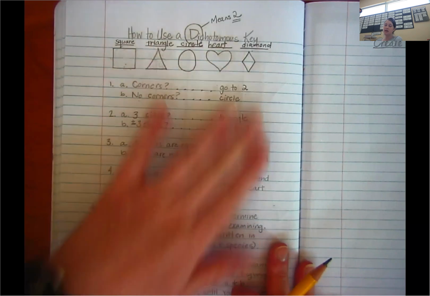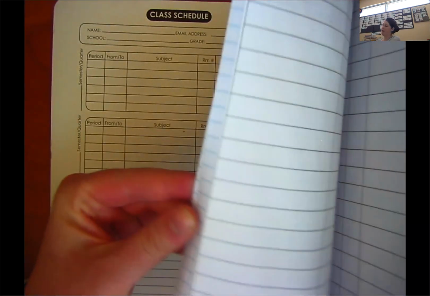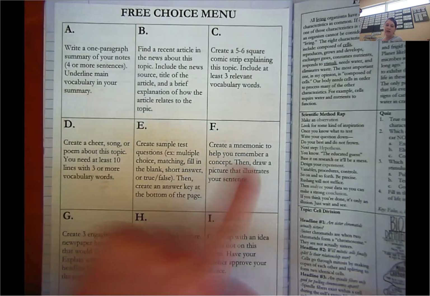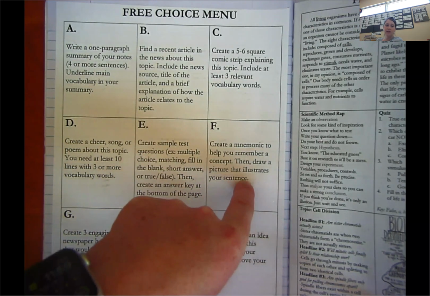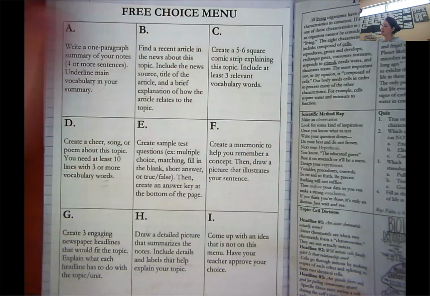Or you can do free choice output. So going back to these notes, pick one of the free choice outputs from your menu and do that. Do not do F, does not apply, but you can do any of the other ones. And that would be an option.